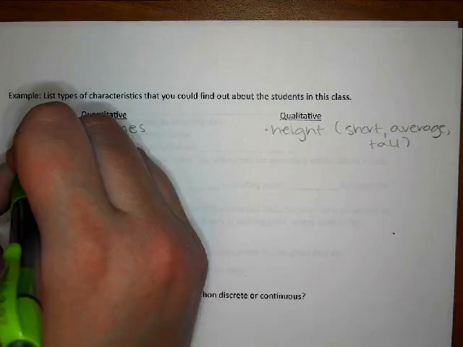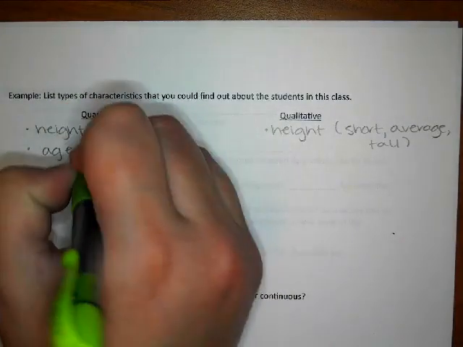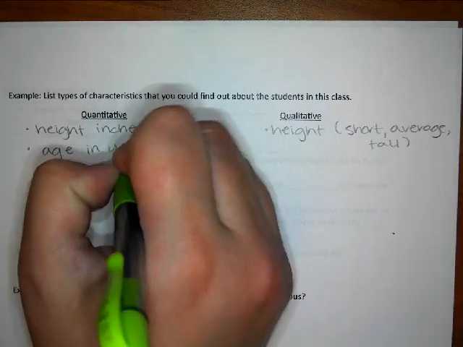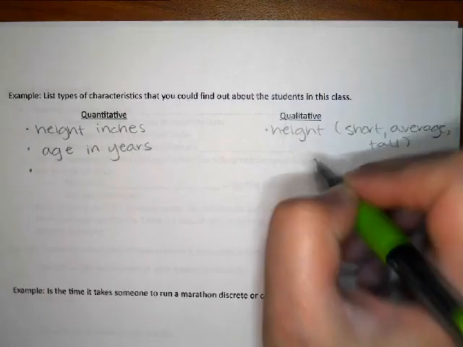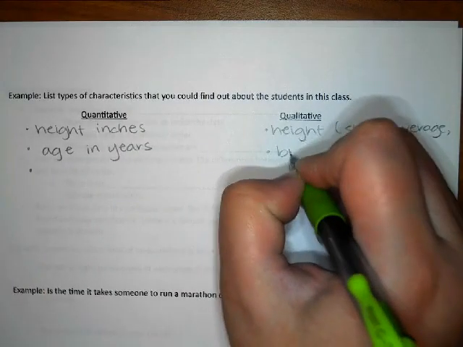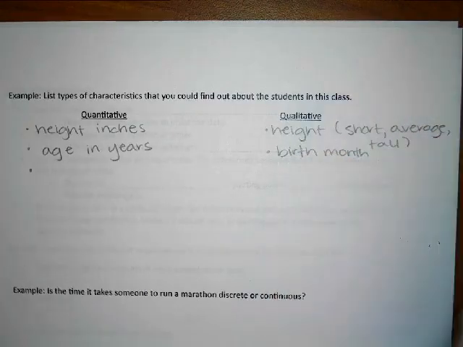We could talk about everyone's age in years. We could talk about the birth month for each student.